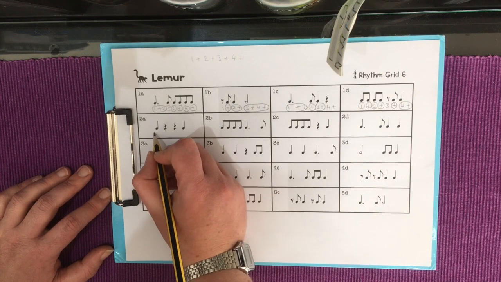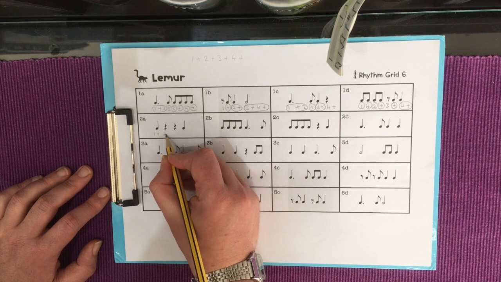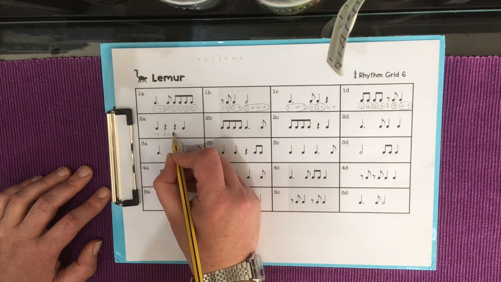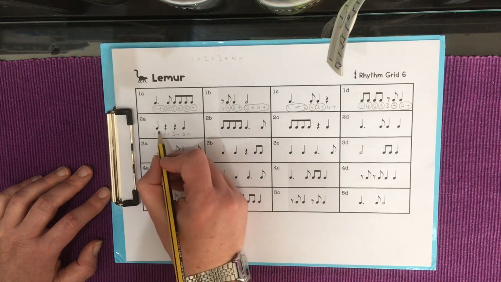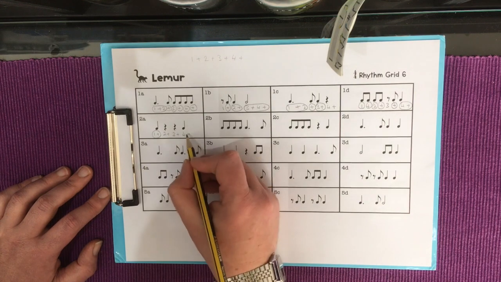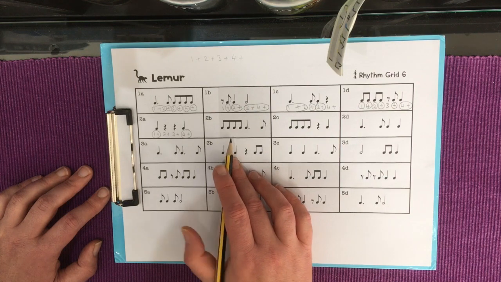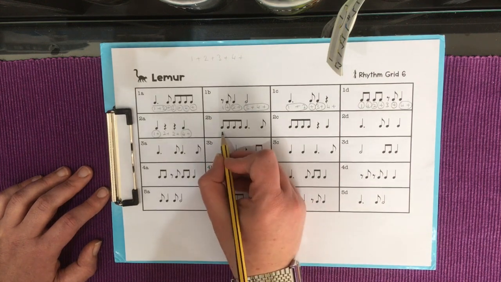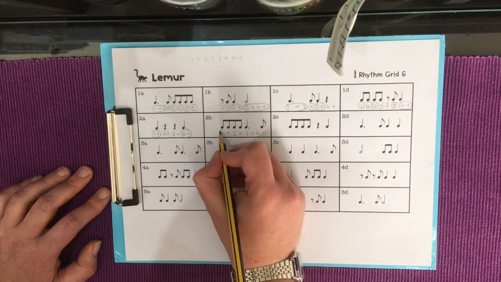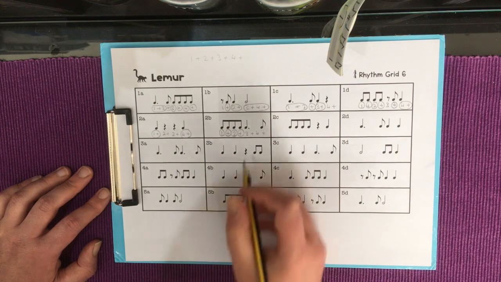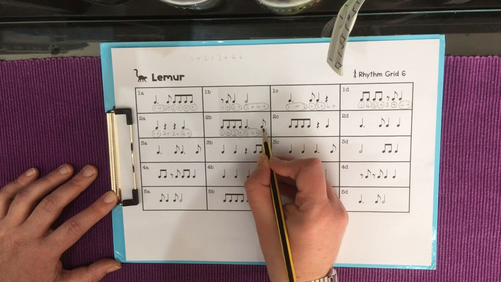Okay, let's go for 2A. 1 and is for that note. 2 and is for this rest. Remember, this rest is the equivalent of that note. Another full beat, another full beat. So 1, okay. 2B, similar to 1A, but kind of round the other way. This note gets 3 and 4, leaving and for this note.